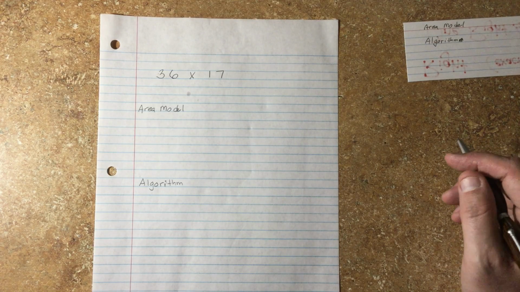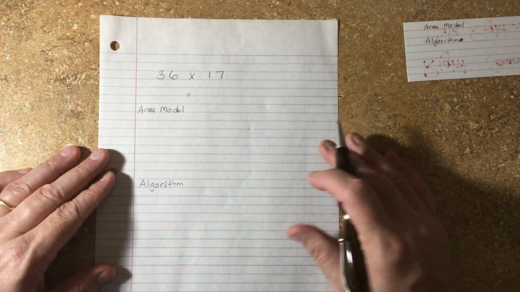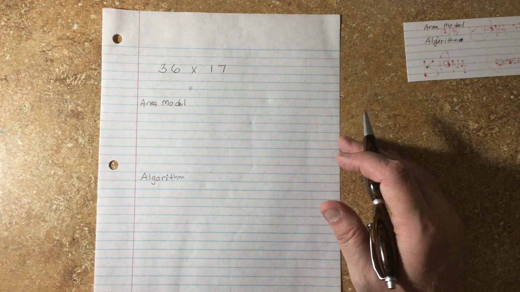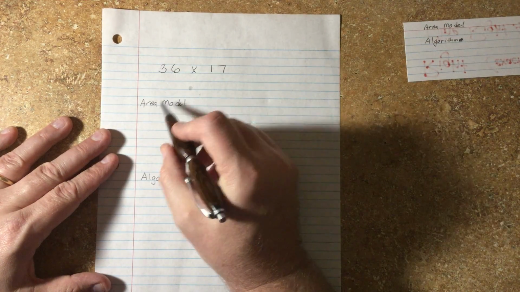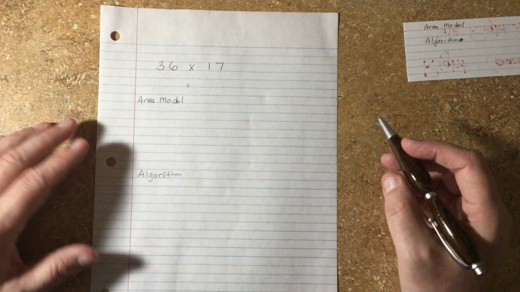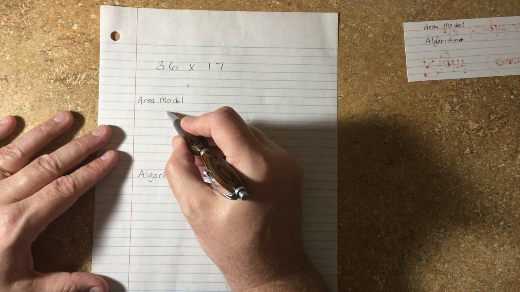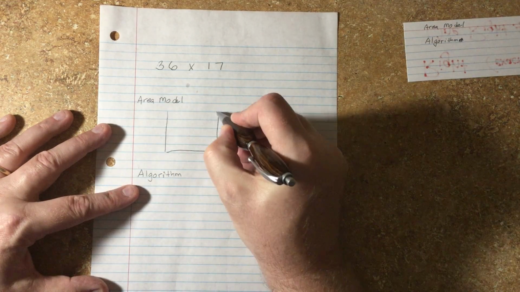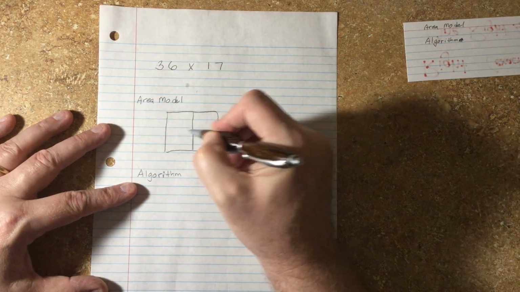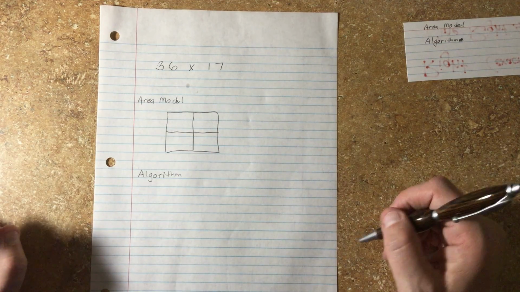is. So I'm going to go ahead and we're going to talk about the area model first, and then we're going to look at the algorithm. And everybody should know how to do the area model. When you think of area, we think of length times width. And so what we're going to do is set up a box here so that we can do the length times the width.